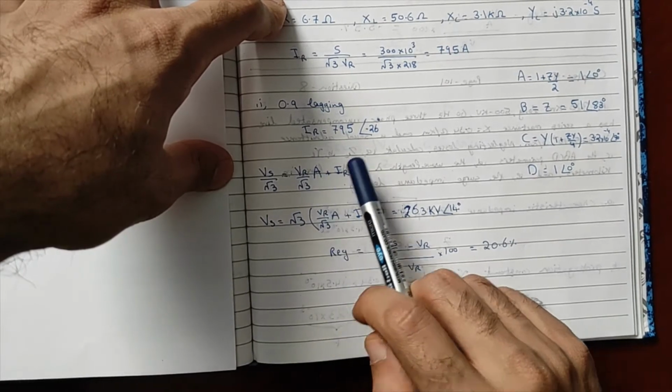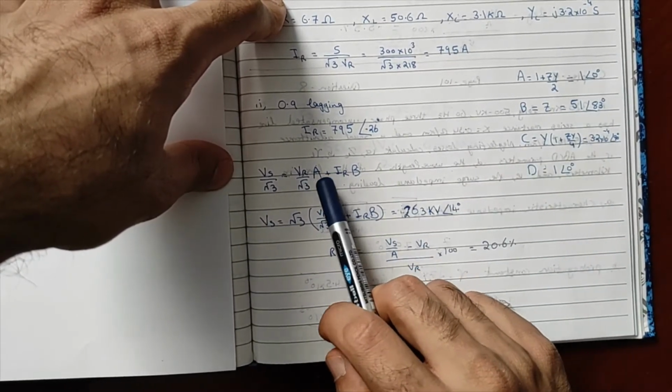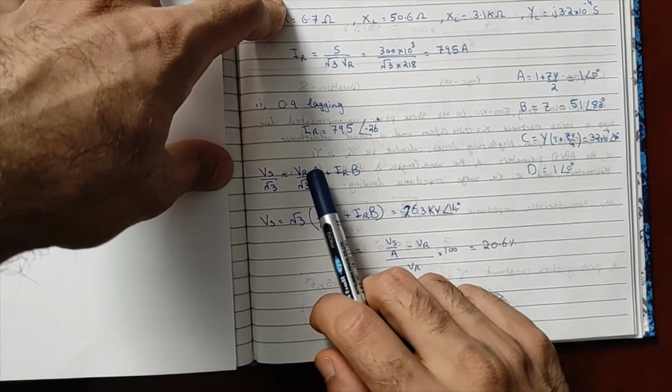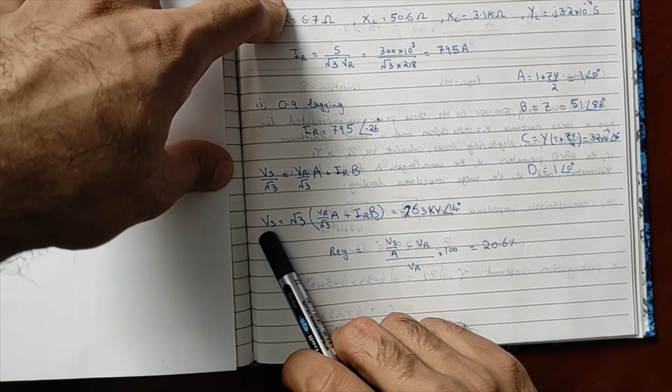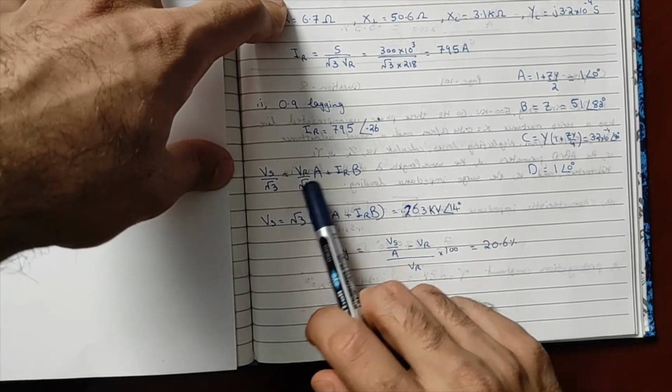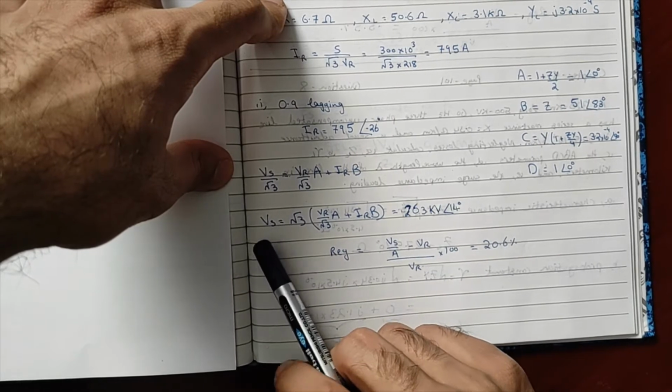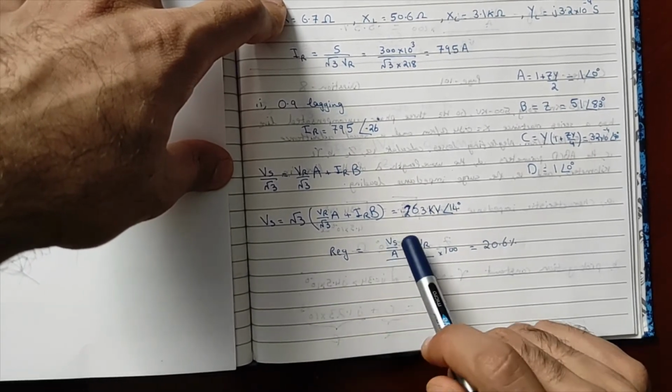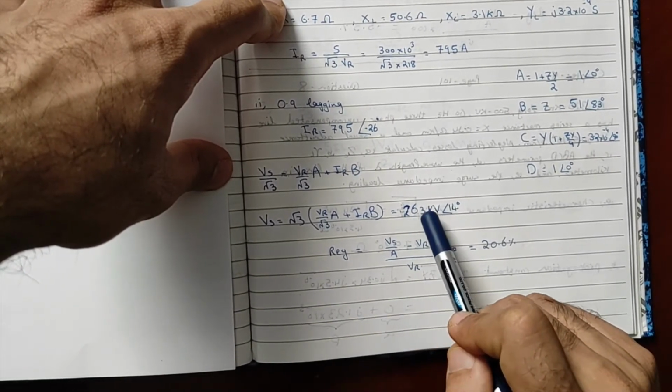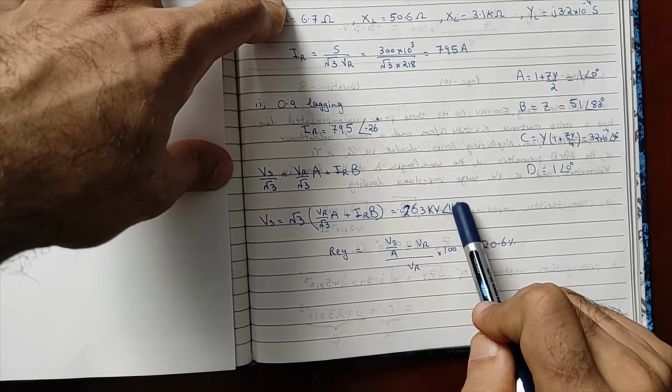We have already calculated the parameters. Just plug them in with the rest of the values and multiply the whole thing on the right by square root of 3. We get the sending voltage to be 263 kilovolts with an angle of 14 degrees.